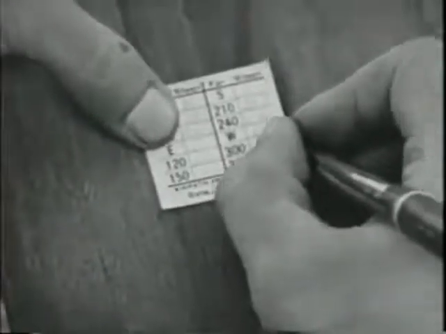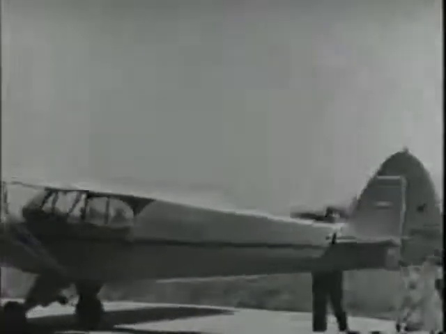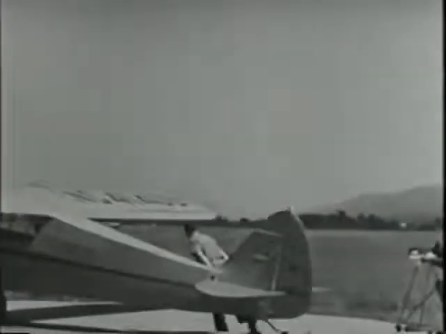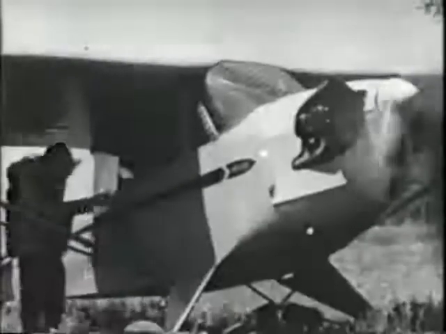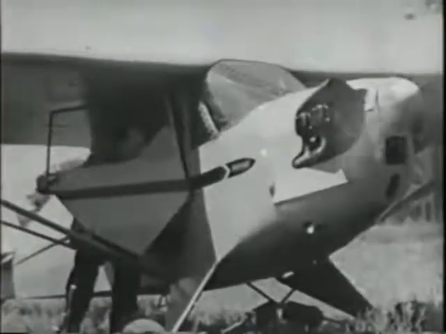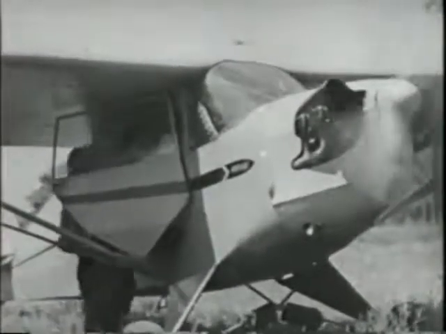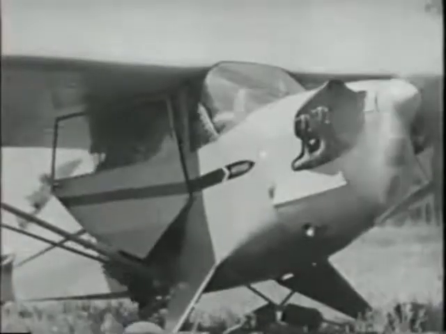Any remaining deviations are reported on a card which is mounted beside the compass for reference. With the compass checked and deviations recorded on its card, the plane is ready for its flight tests. Experienced pilots who almost become a part of the airplane are employed because of their ability to detect practically unnoticeable flaws in its performance.